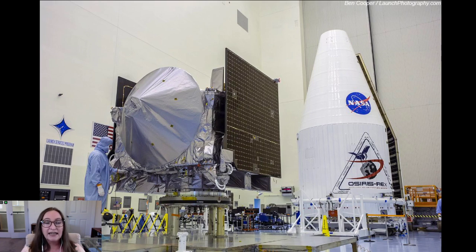And so finally, I'll call your attention again back to that big white cone in the background. This picture was taken right before the spacecraft was put into that cone to be launched at Bennu. And so one of the questions we have is where we're going to collect a sample to bring back to the Earth.